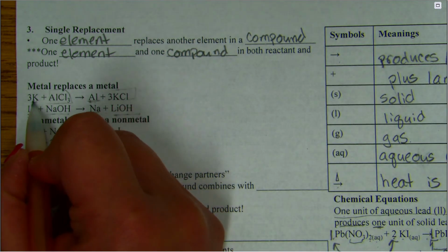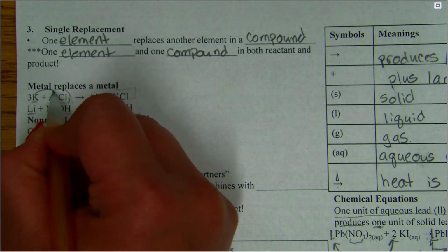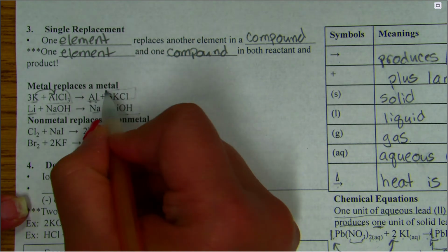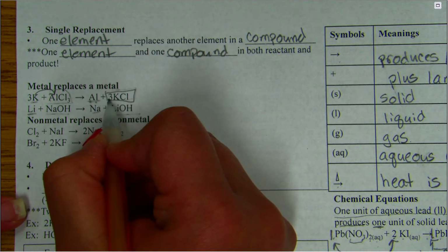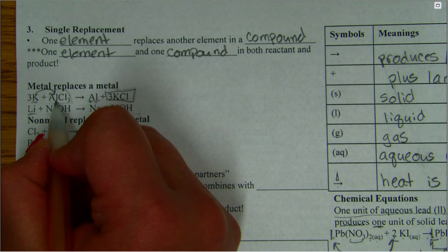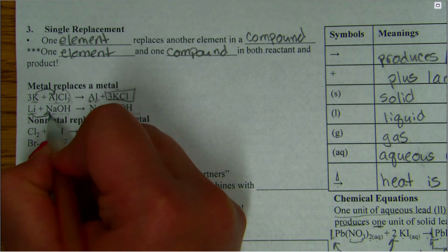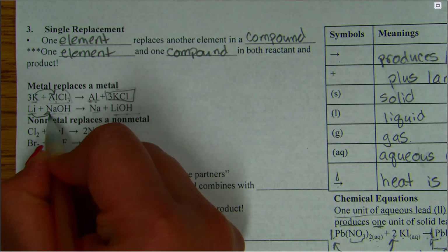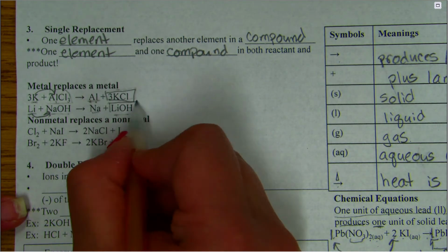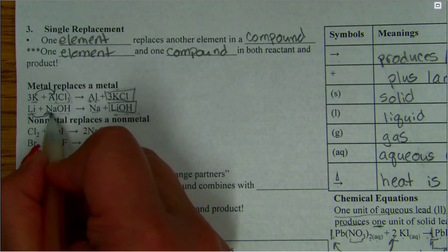I know that potassium is a metal, so potassium can come in and kick aluminum out all by itself, and now potassium is part of the compound. So potassium metal replaced aluminum metal. Same thing here. Lithium can come in and replace the sodium. So sodium is now out by itself, and lithium is part of the compound. Lithium metal replaced sodium metal.